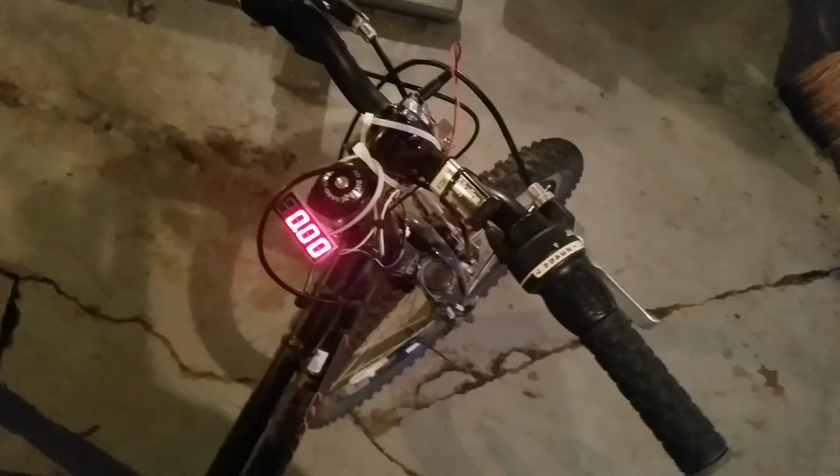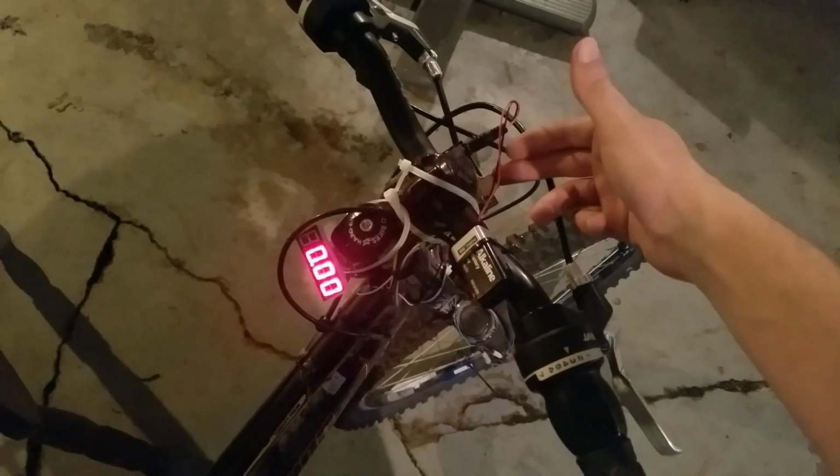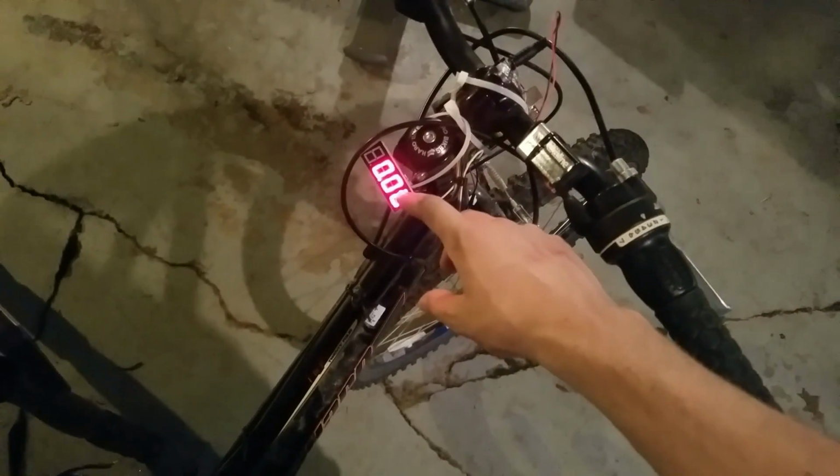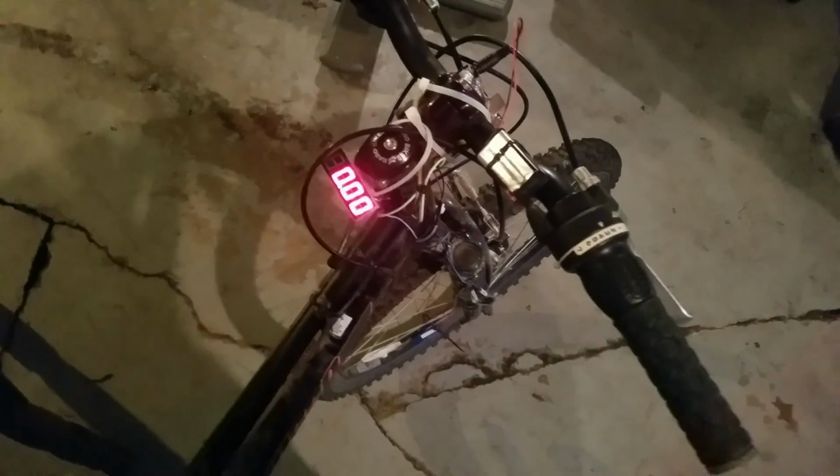Here's my bike speedometer. Back here is the Arduino, which does all the calculations. Right here is the power supply. And then right here is the 4-digit display, which spits out the speed.